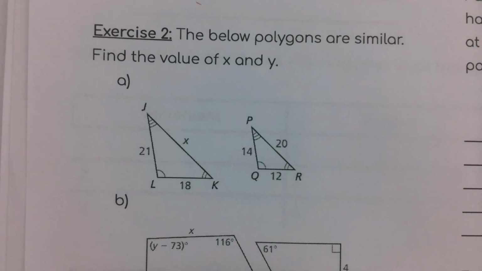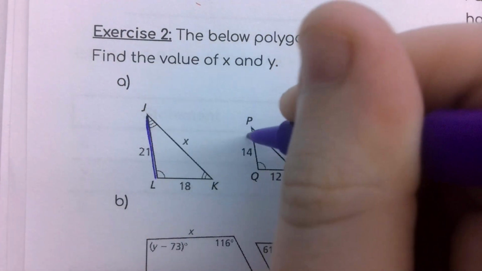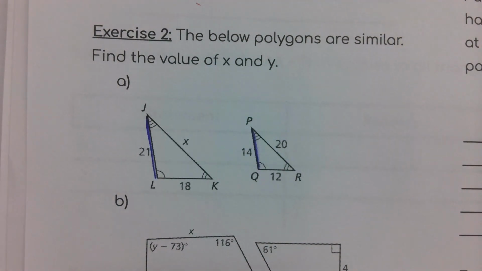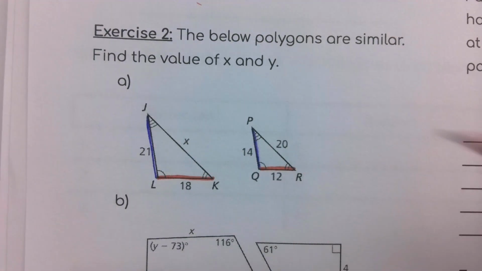And the idea is this. We already know what sides are going to correspond to what sides. Like, we know that this 21 is going to correspond to this 14. We know that this 18 is going to correspond with this 12.